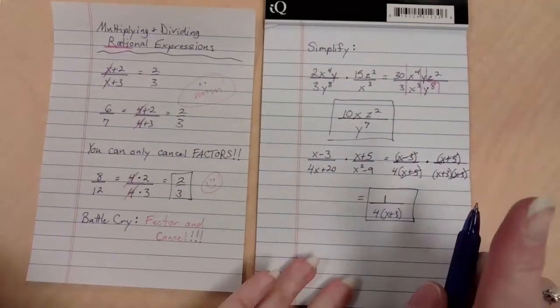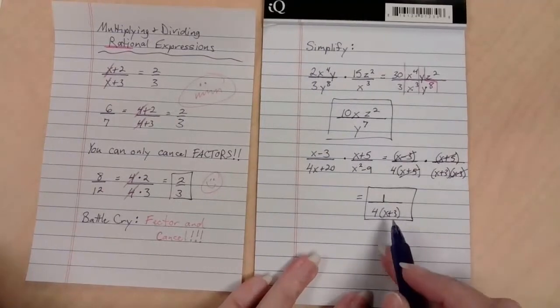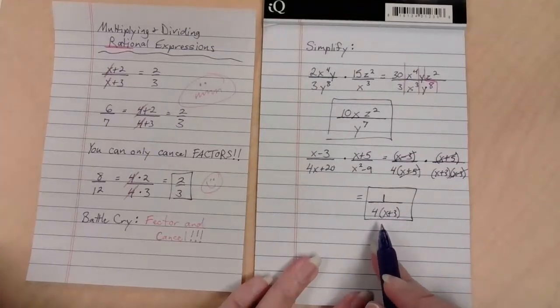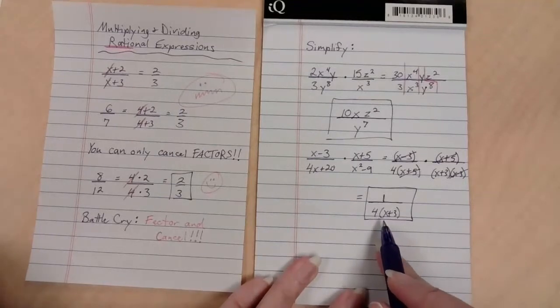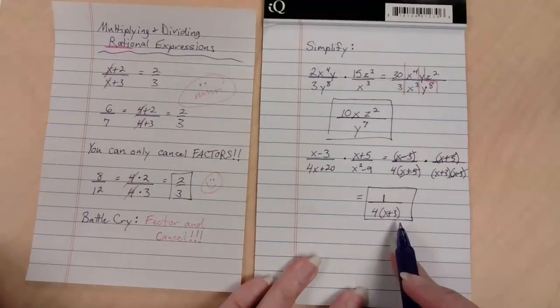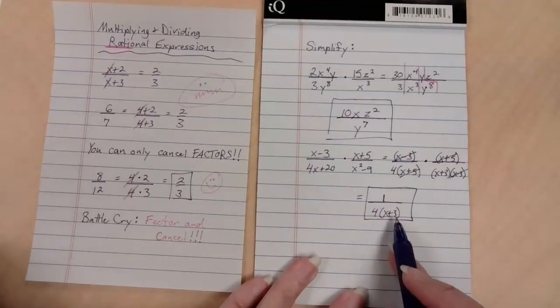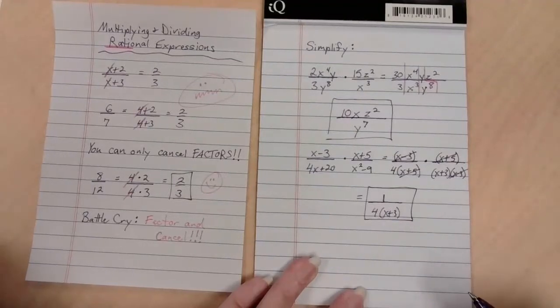Now, I do want to consider one thing with you here briefly. What is the one number that you can't divide by? Do you remember that? You can divide by any number on the planet except for 0. Is there any number that would make this denominator equal to 0? Chances are 4 is not going to be 0. But this is x plus 3. Is there any way for x plus 3 to equal 0? Yeah. If x was negative 3, that would be problematic.